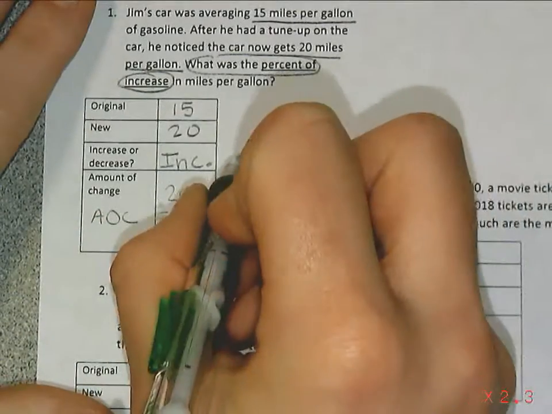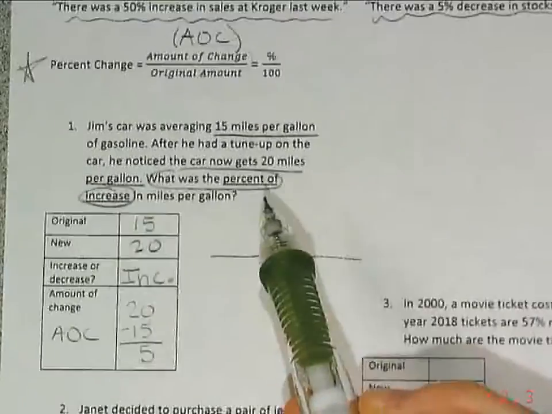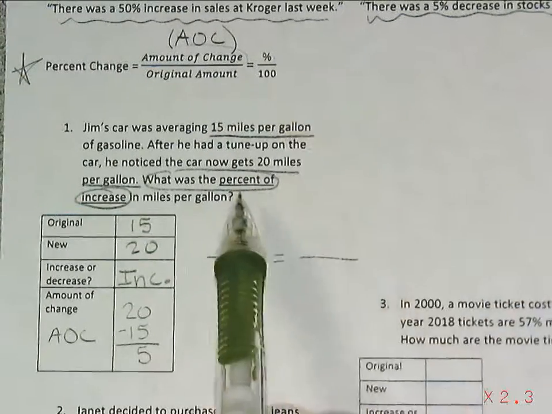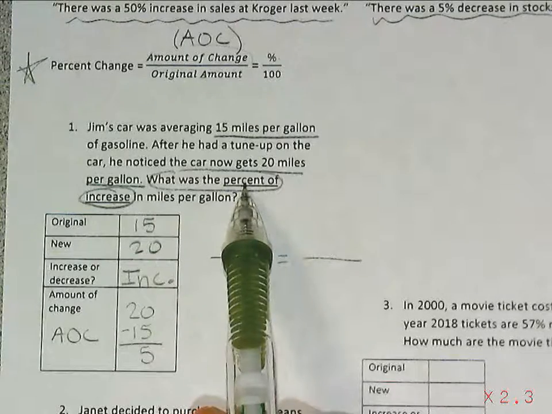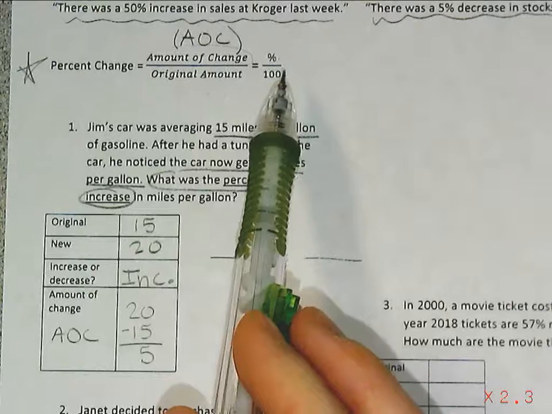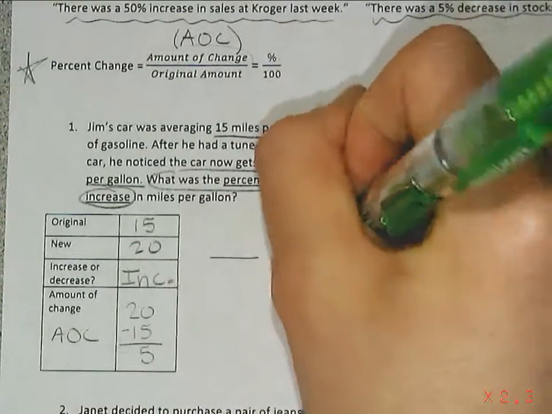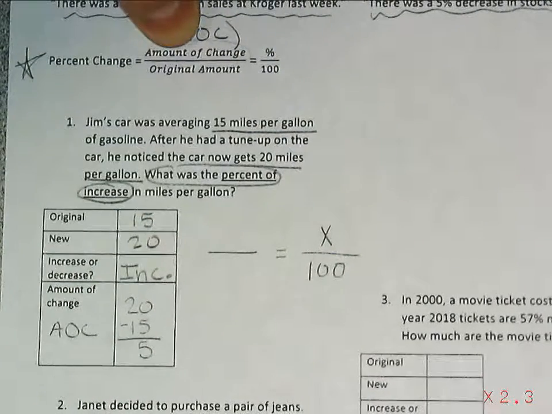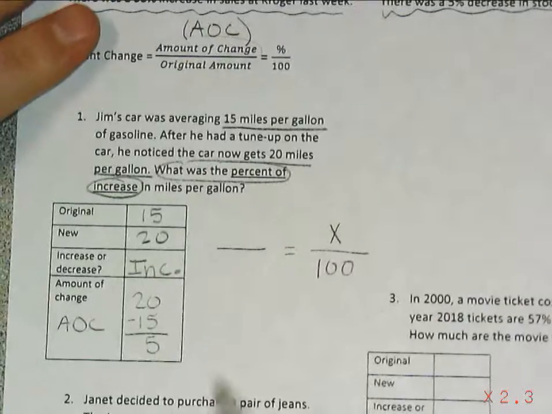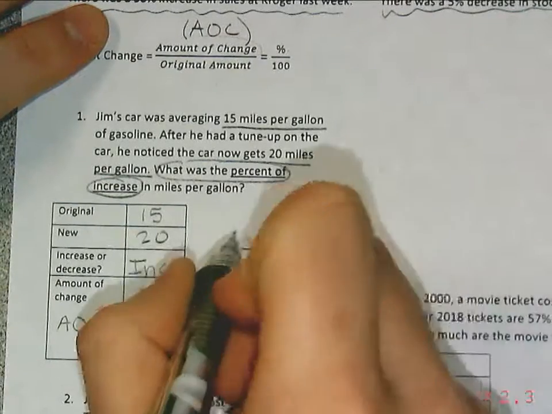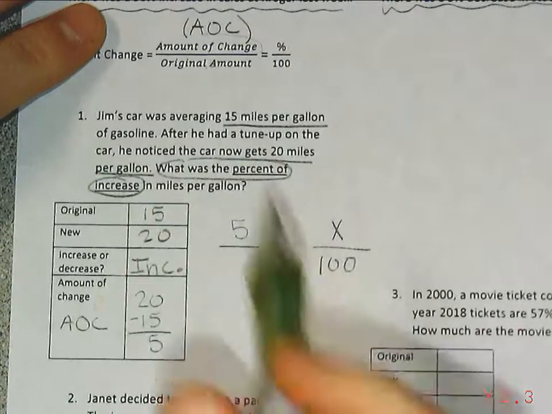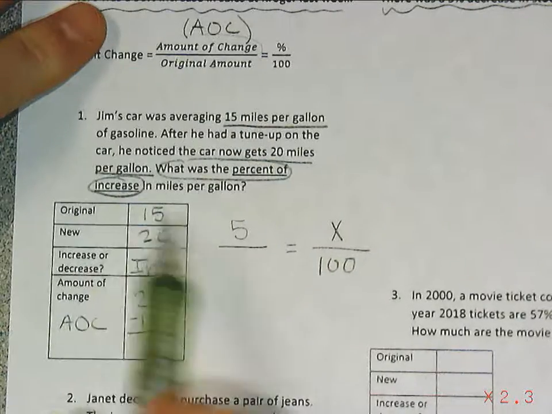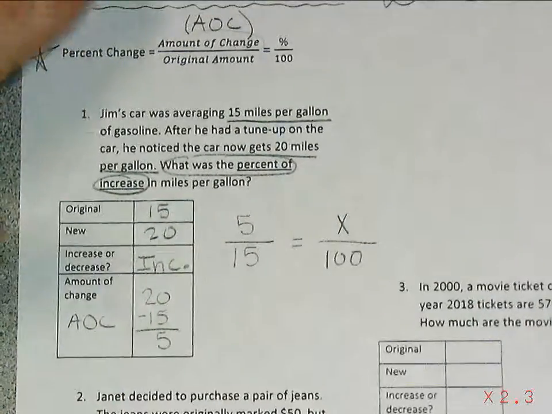So now when I set my proportion up, remember, I want to do amount of change over original equals percent over 100. I'm calculating the percent. I don't know what my percent of increase was, so X is going to go where the percent is. X over 100. I'm going to put my amount of change on top. So I changed by 5 miles per gallon. So my change is 5. And my original amount, the original amount of miles per gallon that Jim got, was 15. So that goes on bottom. Okay, and there's our proportion setup.